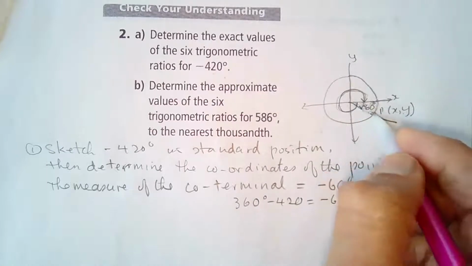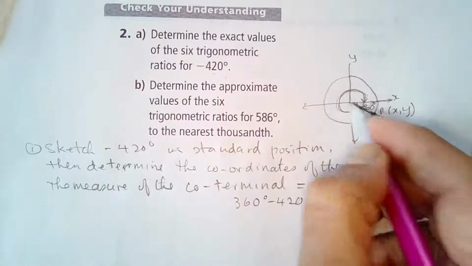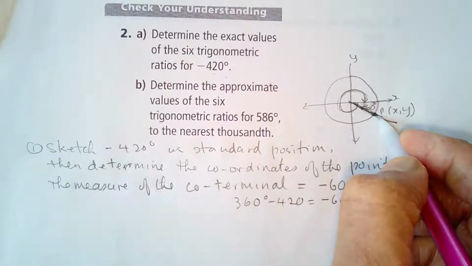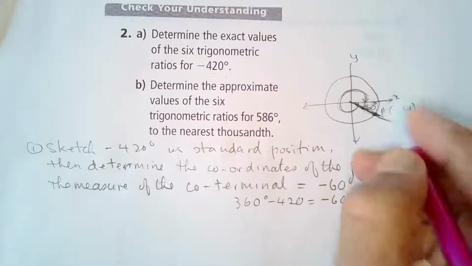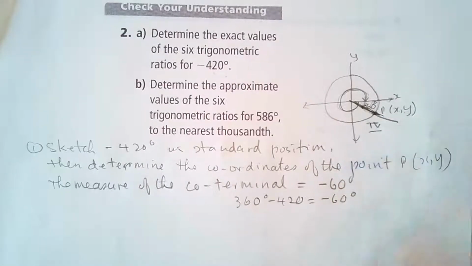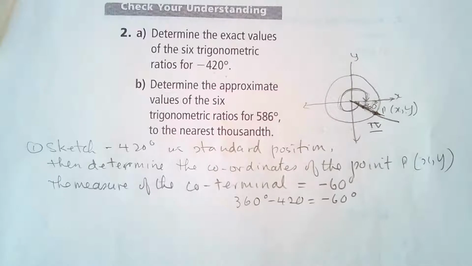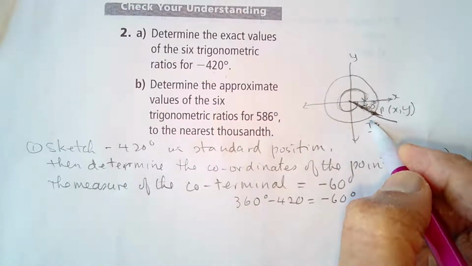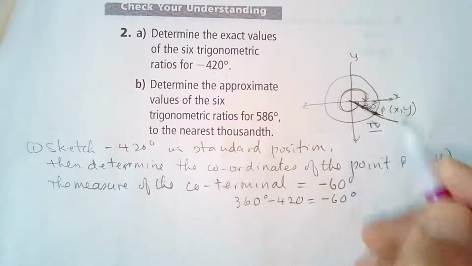But this terminal arm here lies in quadrant 4. So we have quadrant 4 here. Now, in quadrant 4, what is positive? Cosine, right?